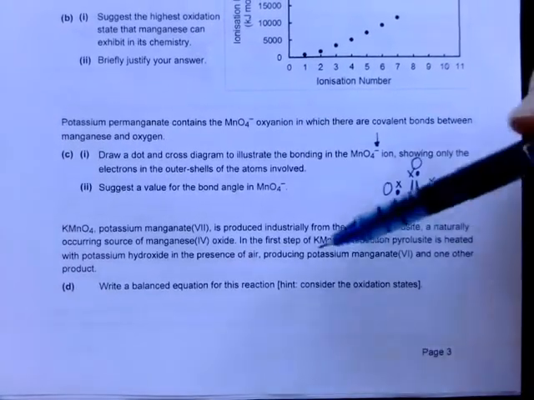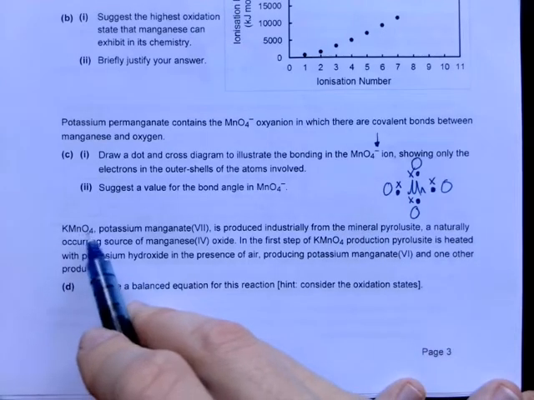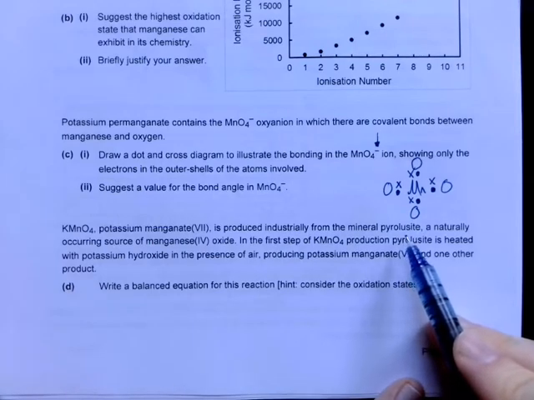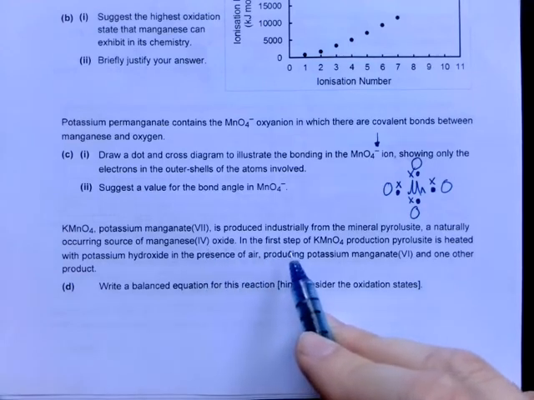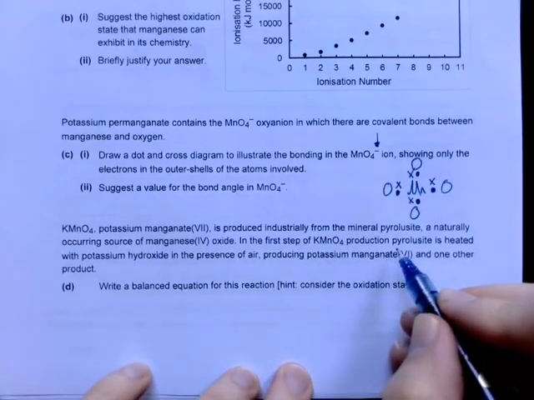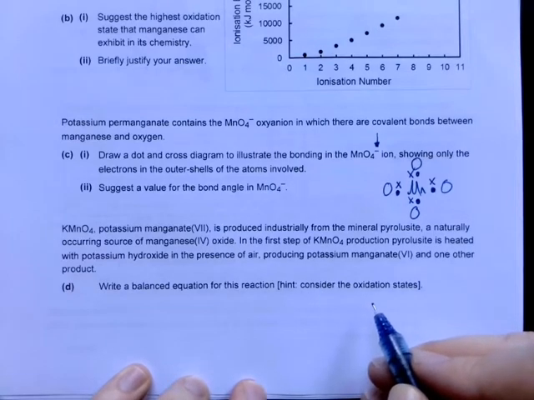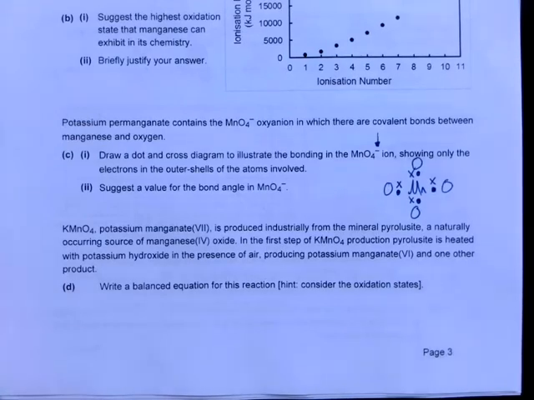All right. So next, write a balanced equation for this reaction. So we've got KMnO4 is produced industrially from the mineral pyrolusite, I think, a naturally occurring source of manganese(IV) oxide. In the first step of KMnO4 production, it is heated with potassium hydroxide in the presence of air, okay, producing potassium manganate and one other product.